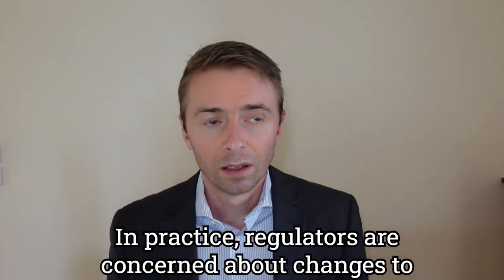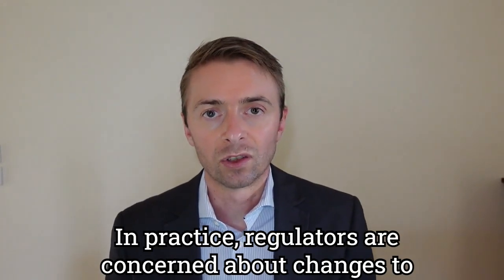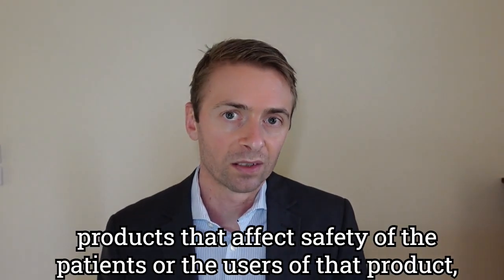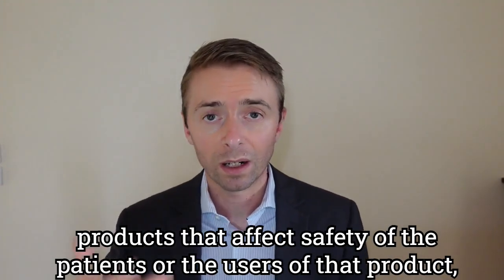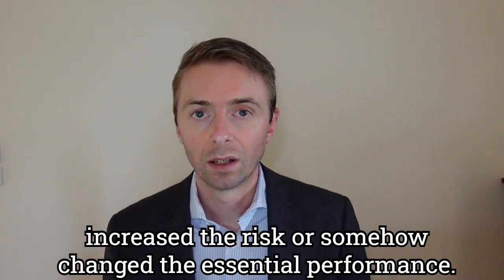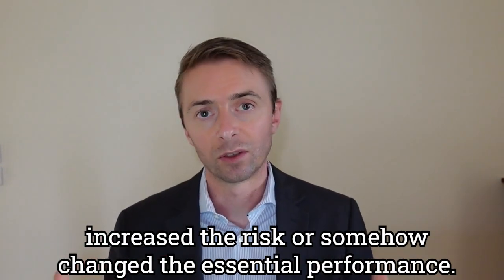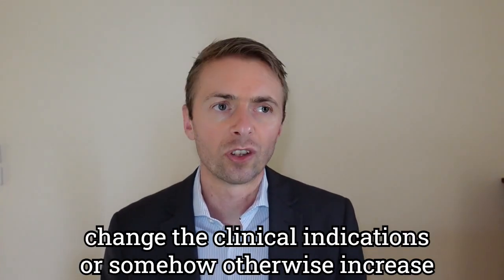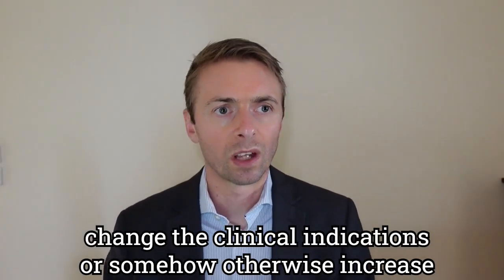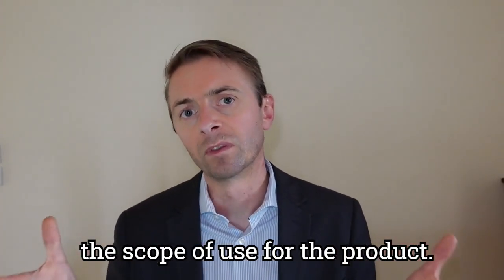In practice, regulators are concerned about changes to products that affect safety of the patients or the users of that product, increase the risk, or somehow change the essential performance. These changes are typically changes that bring in new features, change the clinical indications, or somehow otherwise increase the scope of use for the product.